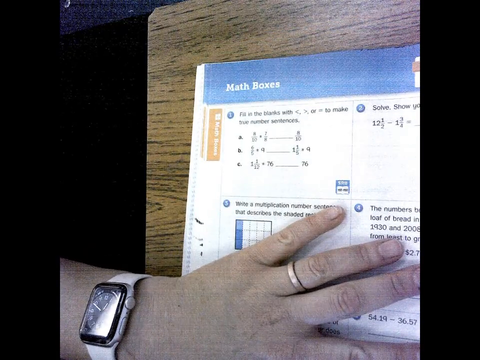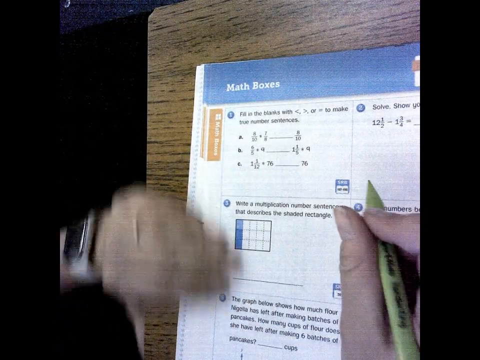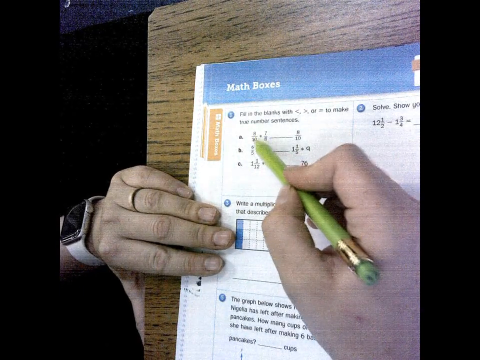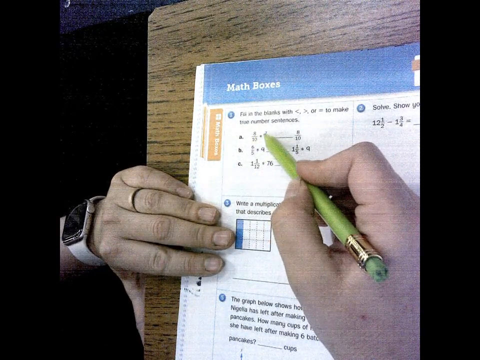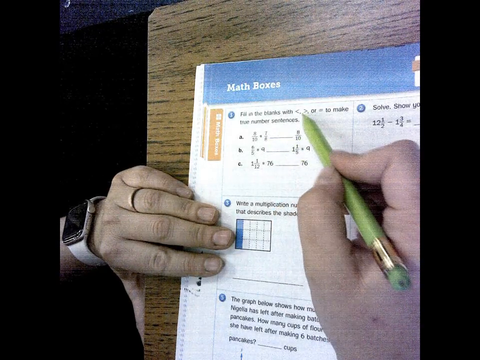All right, we're going to go ahead and work on page 190. Problem 1 says fill in the blanks with less than, greater than, or equal to make the number sentences true. So 8/10 multiplied by 7/8 is less than, greater than, or equal to 8/10.